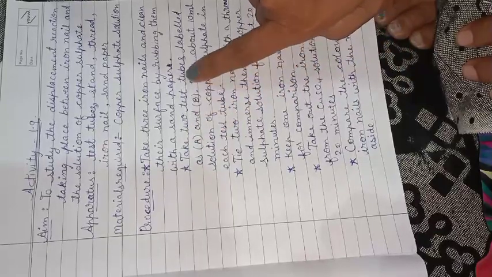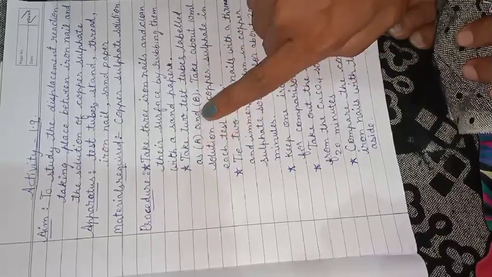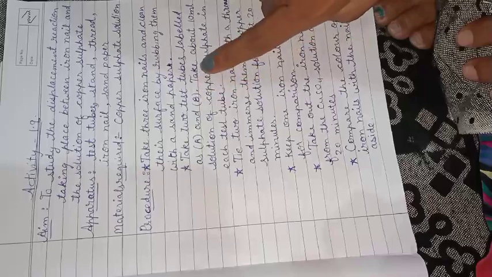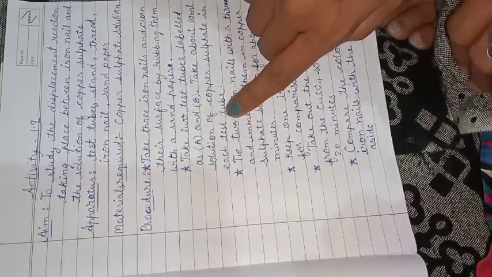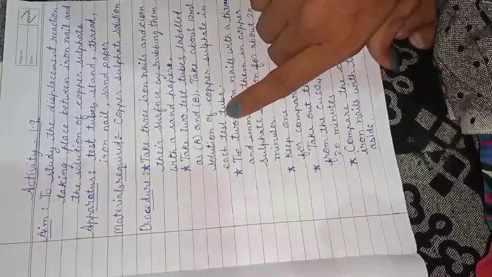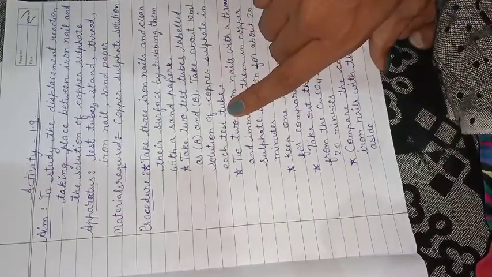We have to take 2 test tubes and label them as A and B. Take about 10 ml solution of copper sulfate in each test tube. दोनों टेस्ट ट्यूब में हमने क्या ले लिया? 10 ml कॉपर सल्फेट सॉल्यूशन ले लिया.